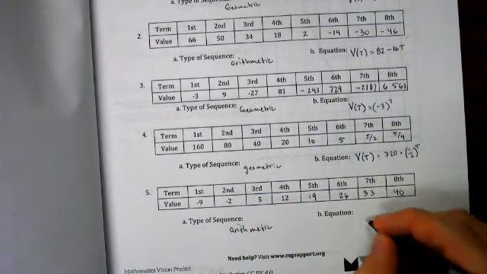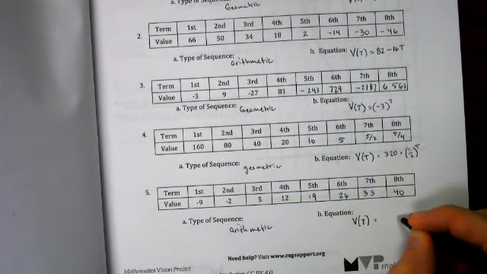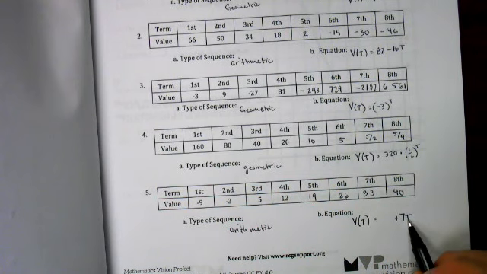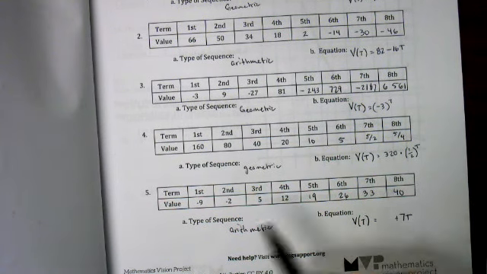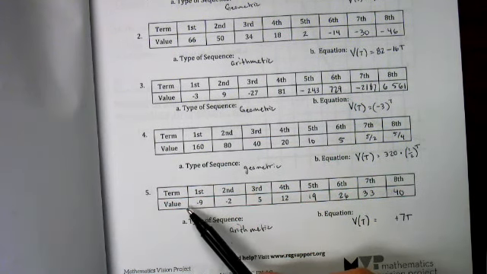And the equation is going to be the value of the term. Adding 7 is being repeated. So we're going to tell the equation that we want to repeat the addition of 7 by the term. And we want to land on -9 when we plug in 1.